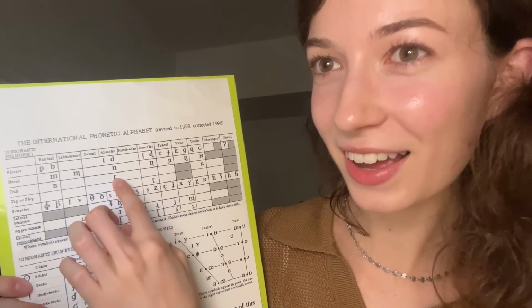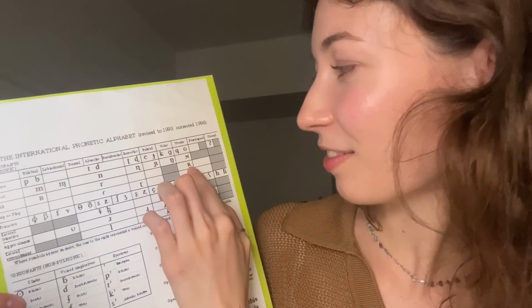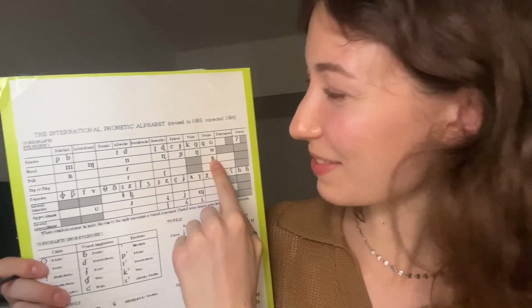Alveolar trill, ra, ra. And then uvular trill, I can't do it. Some people just can't do it. I'm one of those people. Can you make the Chewbacca sound? Like, I can't do it. I can't do it. Okay.